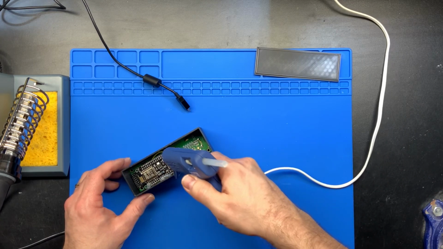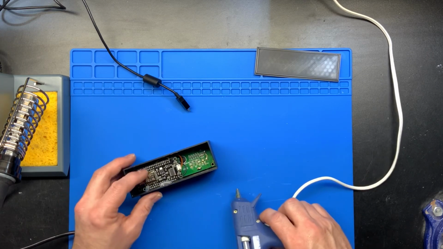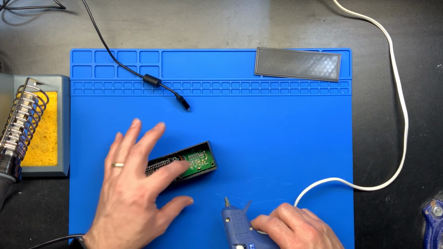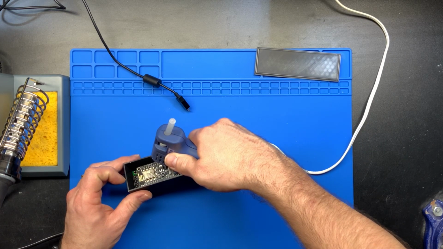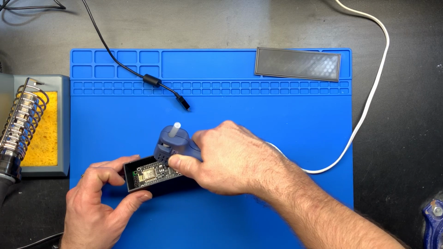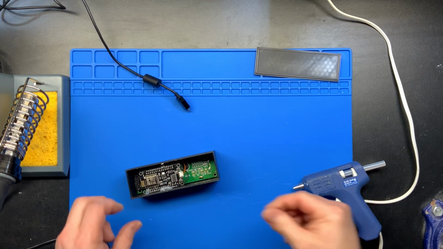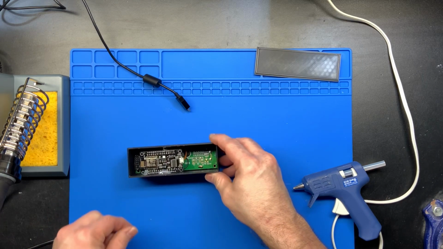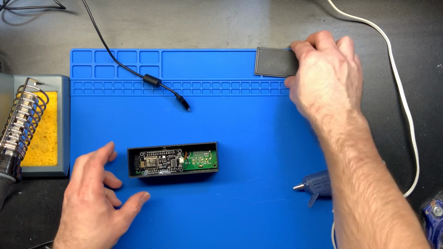All right, I'm going to put a little bit on the top, as it's a bit wobbly, and with the cable, I don't want it to get out of place. There we go. And that should be it.